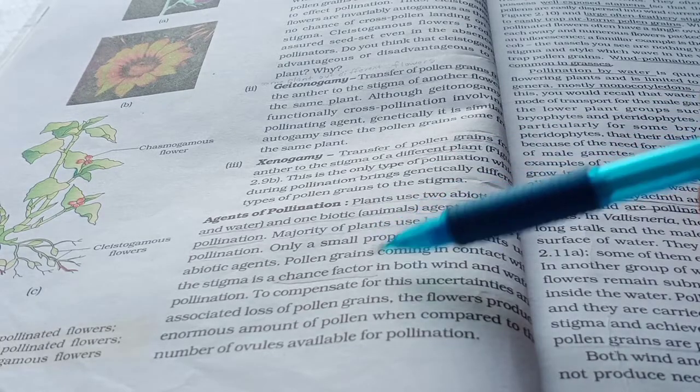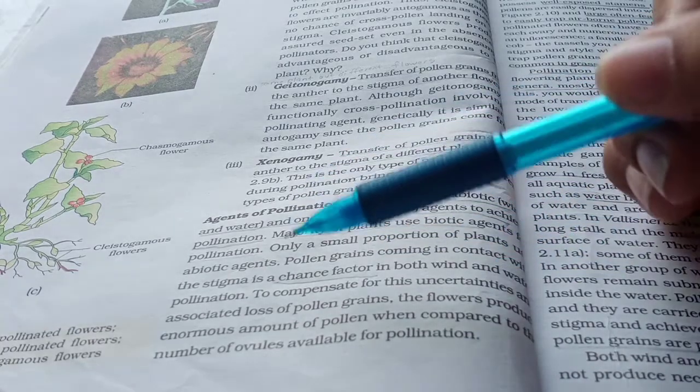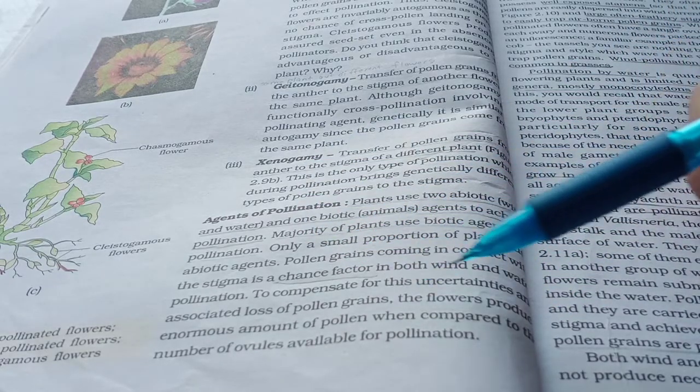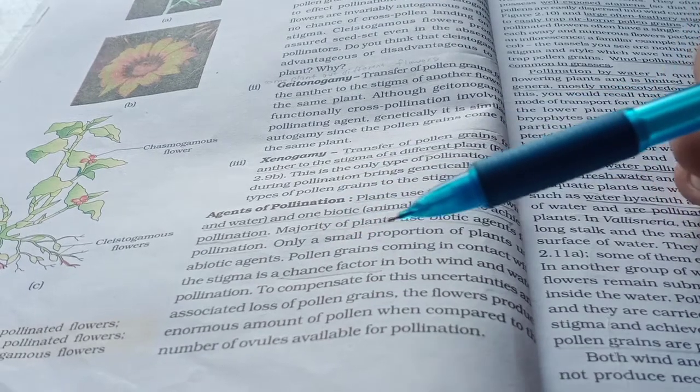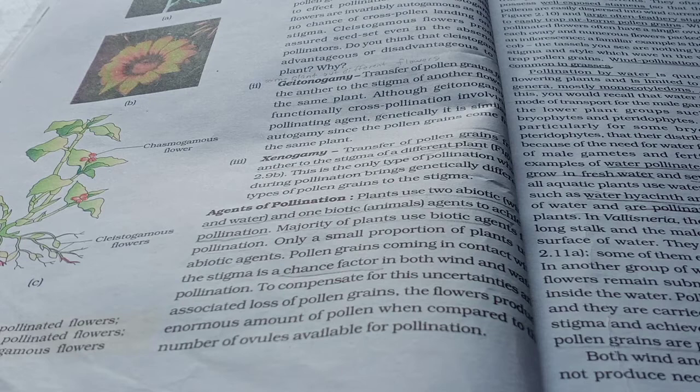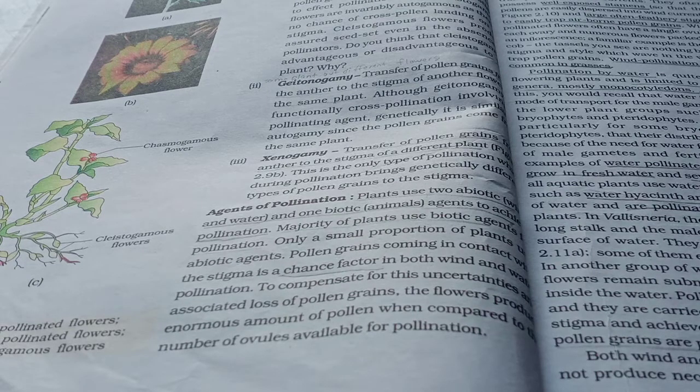And to compensate for these uncertainties and associated loss of pollen grains, the flowers produce enormous amounts of pollen when compared to the number of ovules available for pollination. So since it is a chance factor, that means we don't know whether the pollen grains will reach the stigma or not.